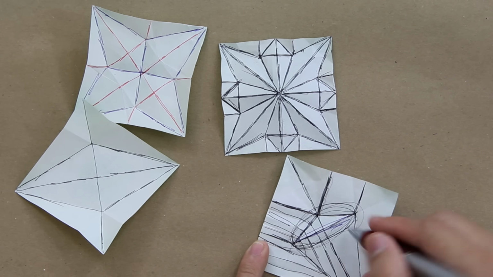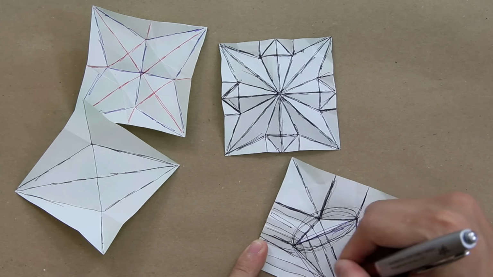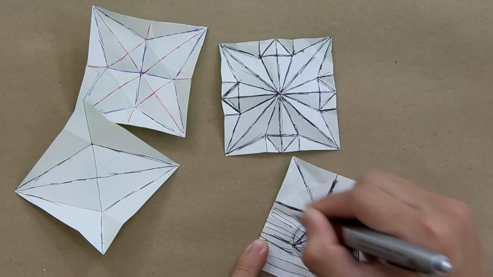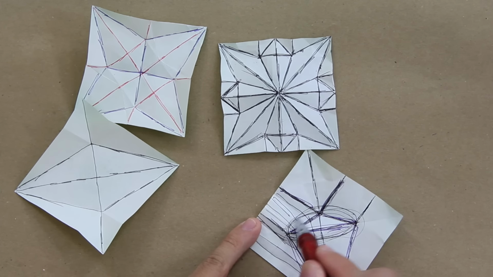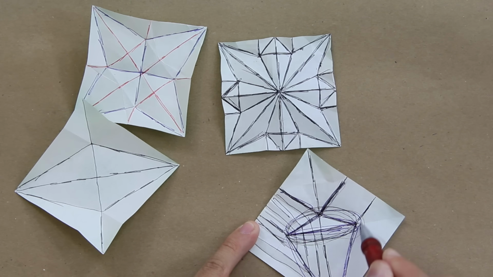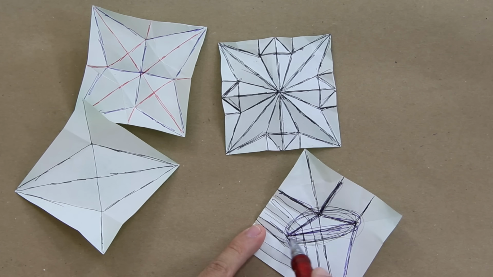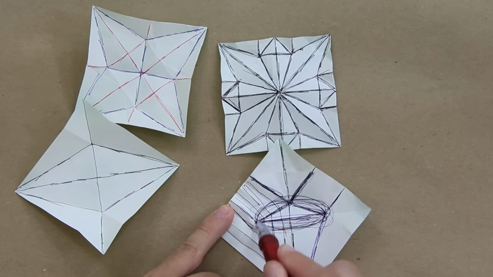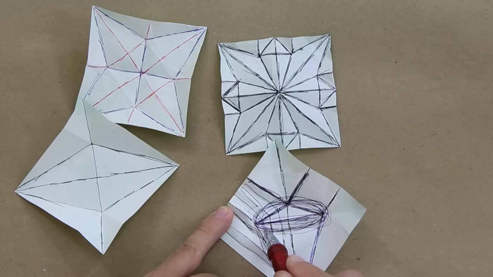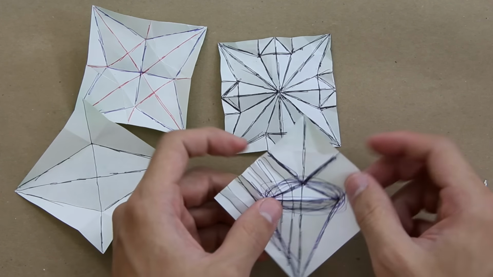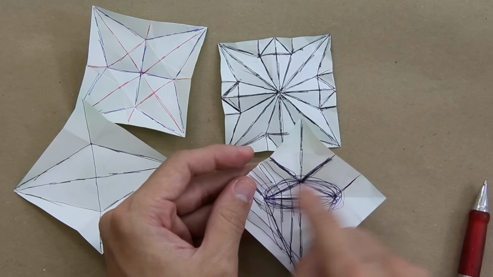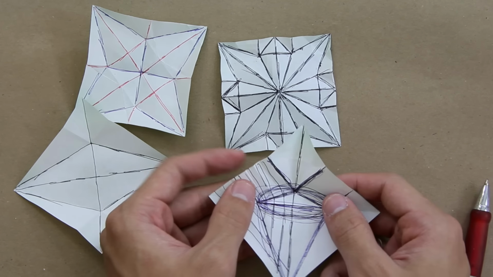You have this line, and this triangle here. You have to memorize this. You have this triangle here, right? And you will find exactly this triangle in several kinds of origamis, and the way this triangle works, it's something like this.